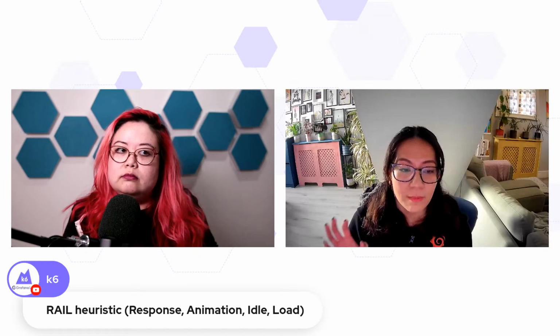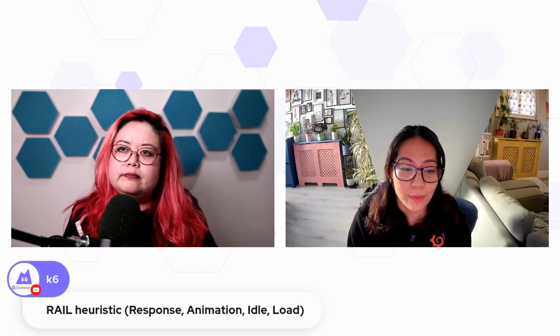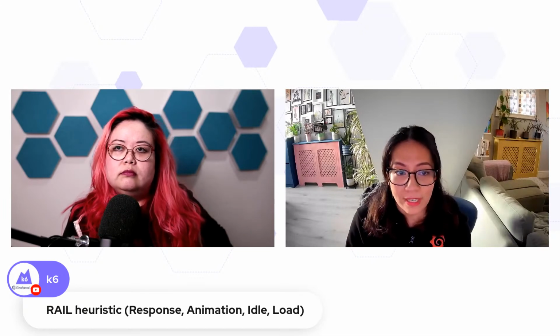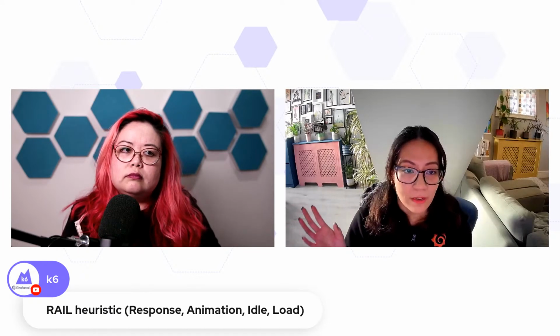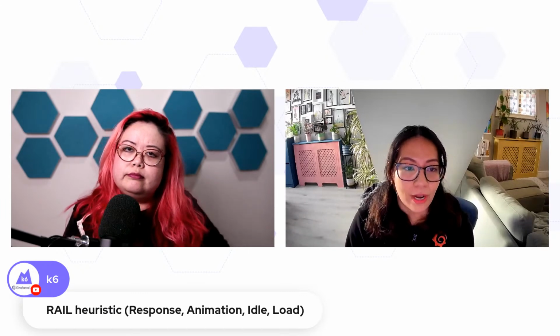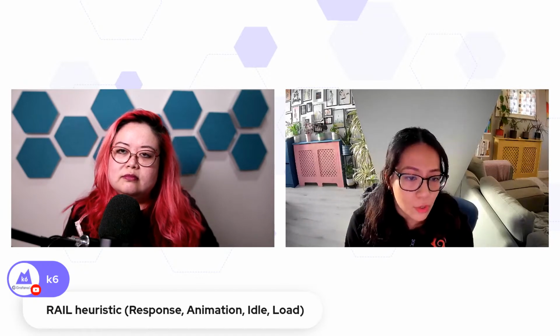You can basically use this heuristic if you just want to focus on testing performance. You can have a look at the response times, like if you perform specific actions, how long did it take for some data to come back, or how long did it take for a specific element to render on the page. So you can use that.